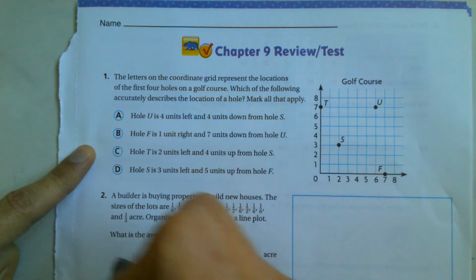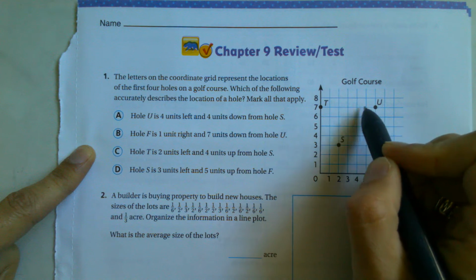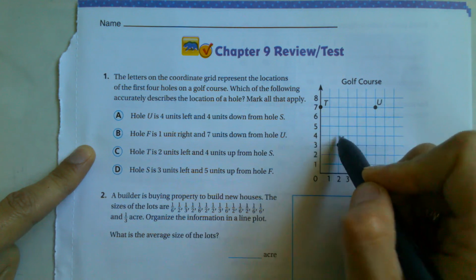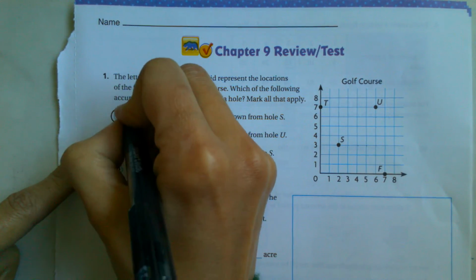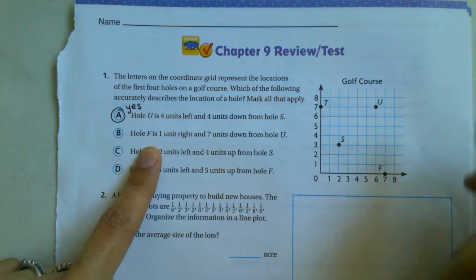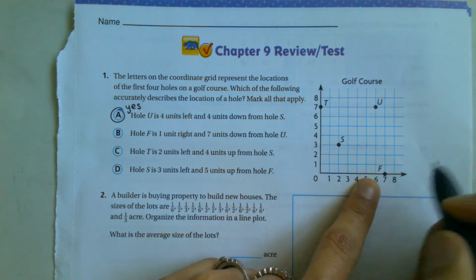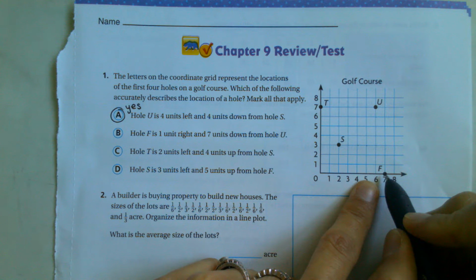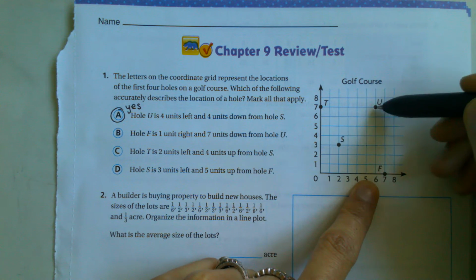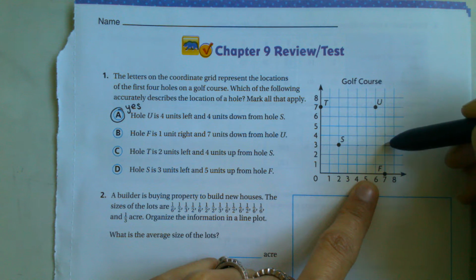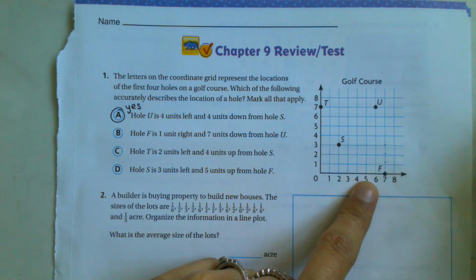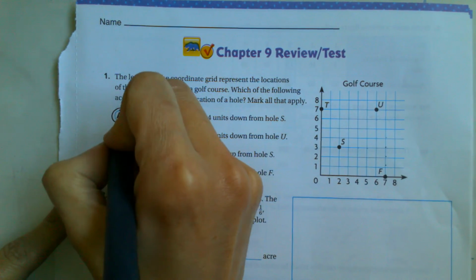Yes, that is correct. Oh, I'm sorry. 1, 2, 3, 4. So this is correct. Yes. Hole F is 1 unit to the right and 7 units down from hole U. So here's U. We go 1 unit to the right and then 7 down. 1, 2, 3, 4, 5, 6, 7. Yes, that is correct.